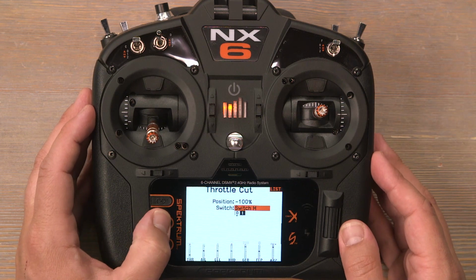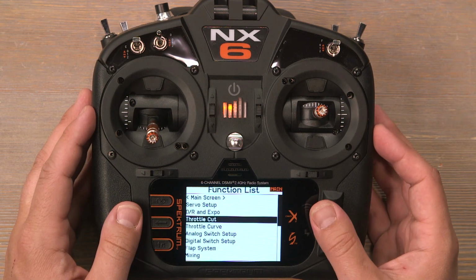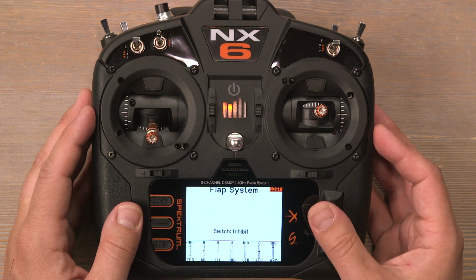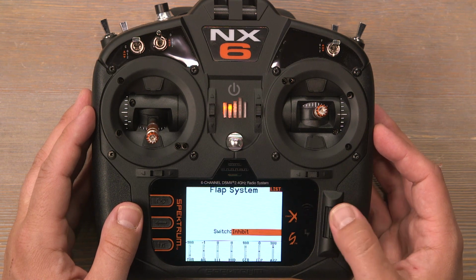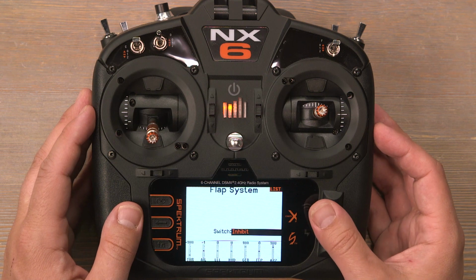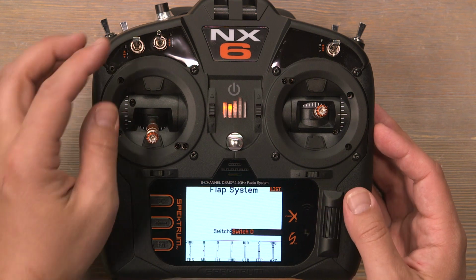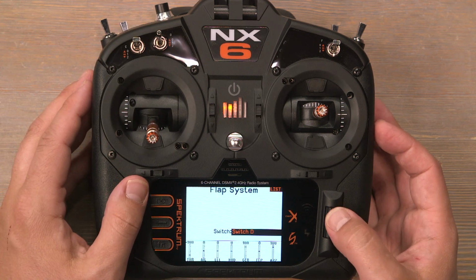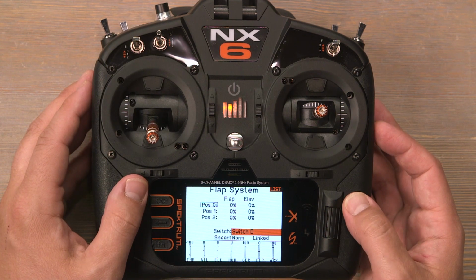Now push the back button, and now scroll down to flaps system. Scroll down to where it says switch inhibit to select a switch. The D switch is most commonly used as a flap switch, and that's the switch I'll be using. Click to lock in the switch.